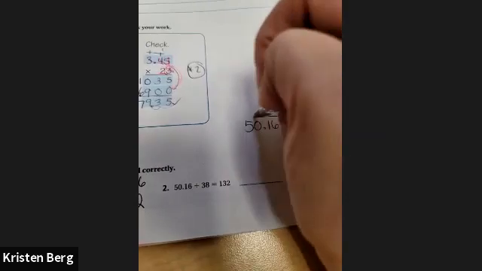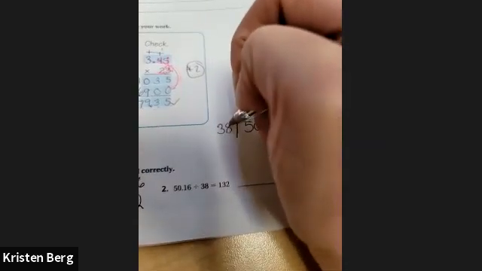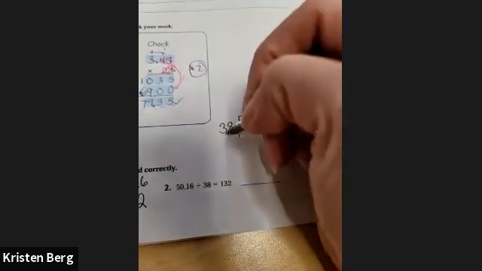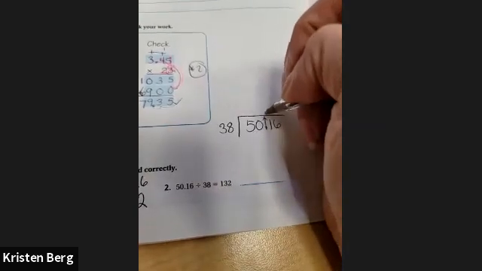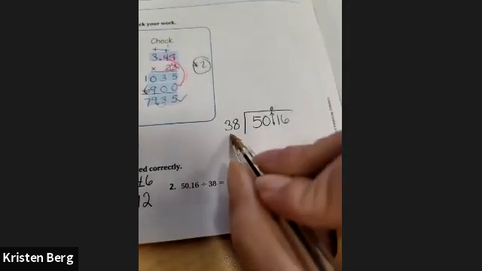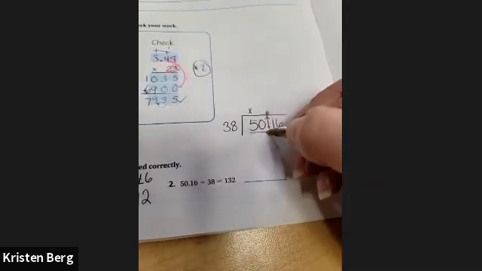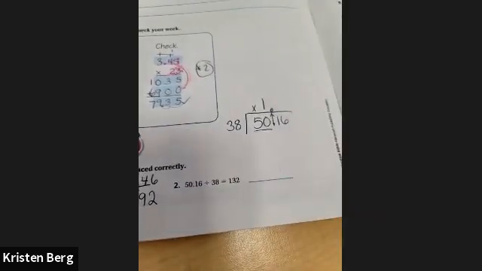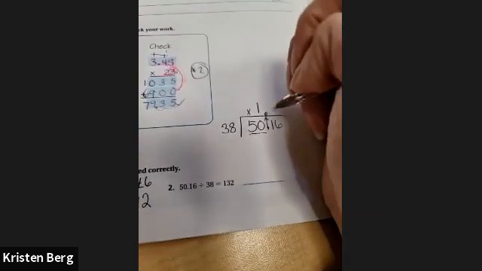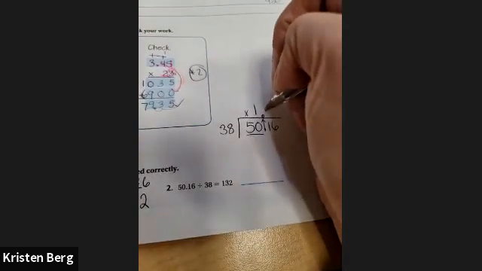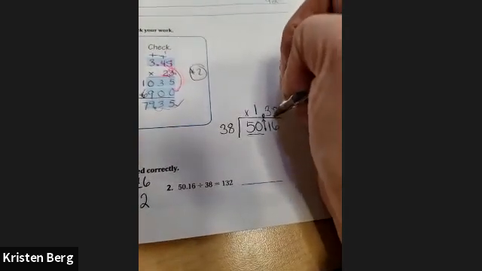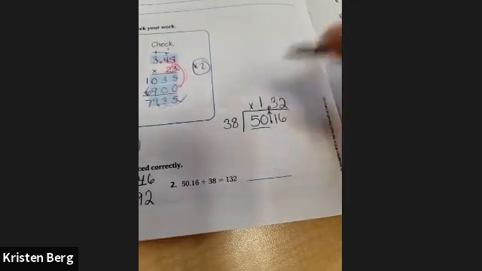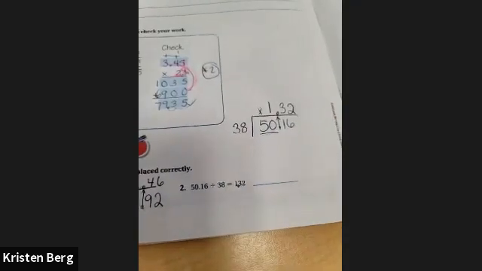50 and 1600ths divided by 38. Same stuff. This is a whole number, so it's going to go straight up into the problem. Now we just go ahead and start. Can 38 go into 5? No, it cannot. Can it go into 50? Yes, it can. And it is 1 time. So then if the 1 is right there, then that means that this next number above it would be a 3 and a 2 would be up above the 6. So the decimal is between the 1 and the 3. So that is how you do those.